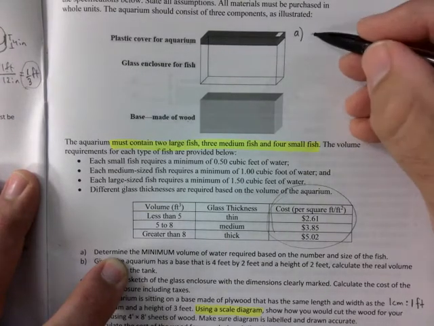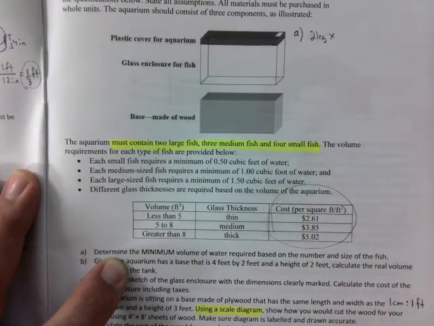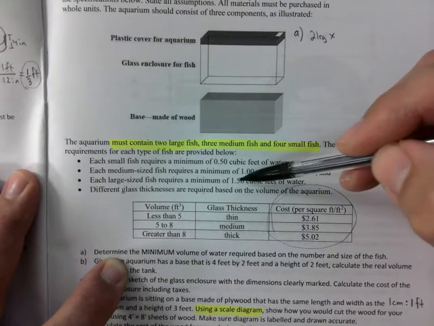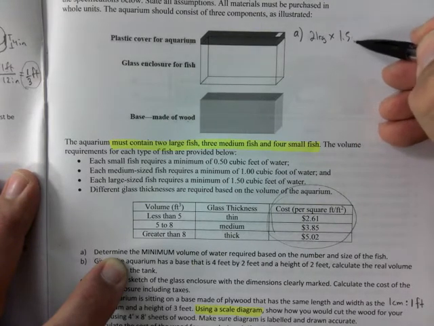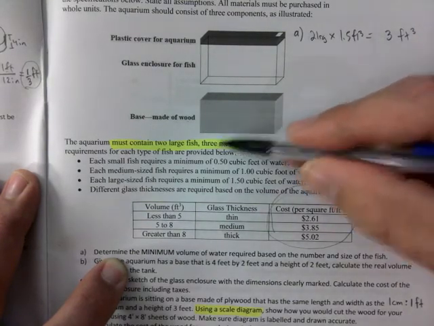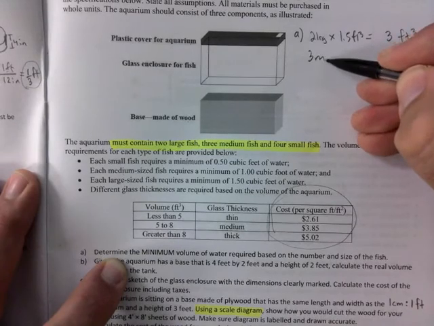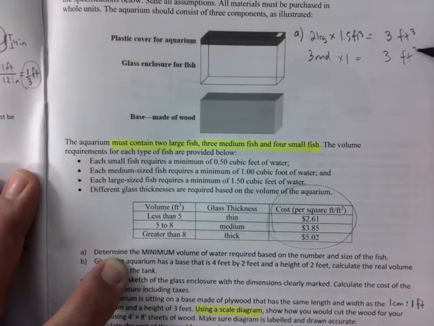Way up here. I know I need 2 large, so 2 large fish. And how much do each large fish require? How much water? 1.5 cubic foot, right? So that obviously would be 3 cubic feet for the large fish. I have 3 medium. So I'm going to go a little faster because technically I expected you to at least have tried it, right? So 3 cubic feet.